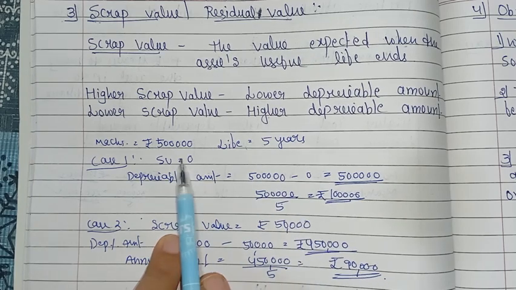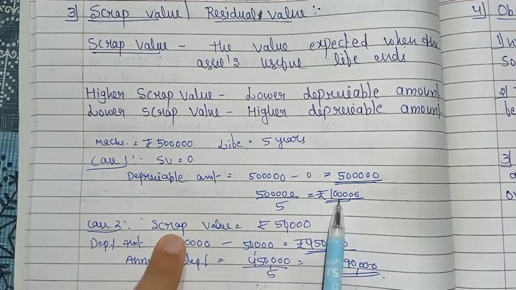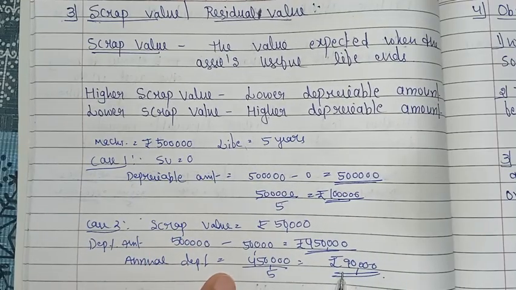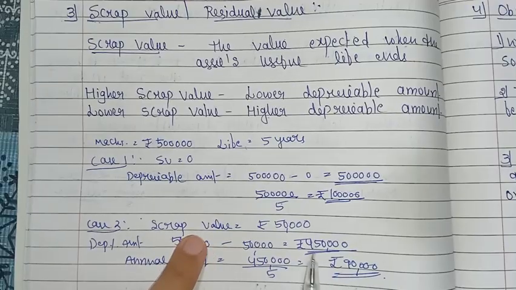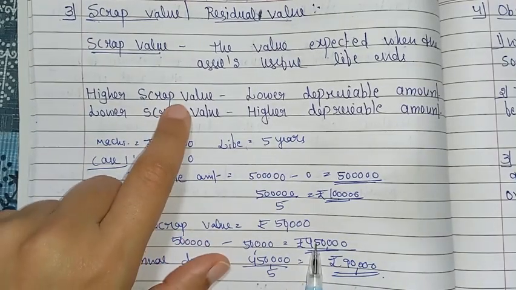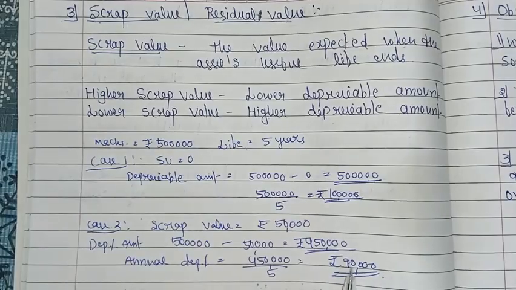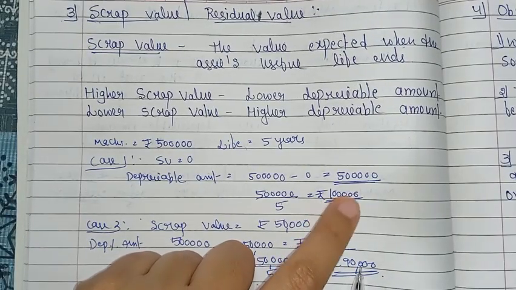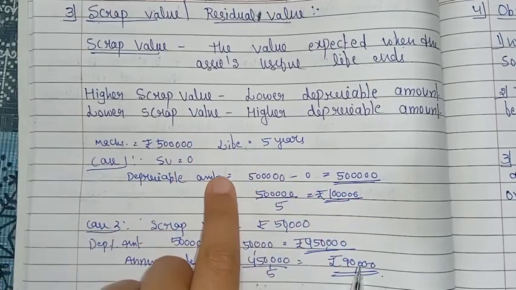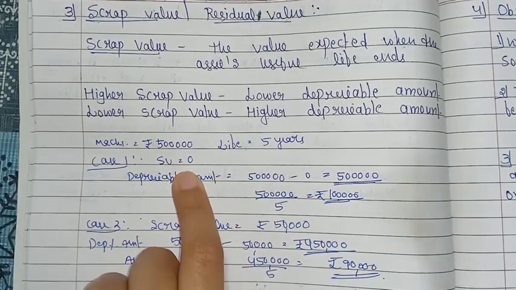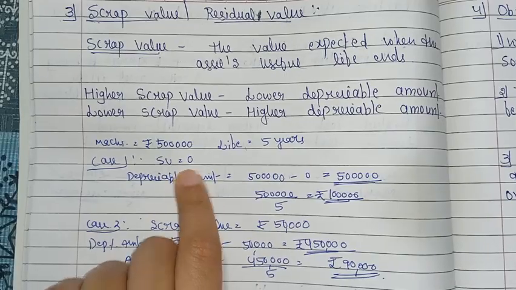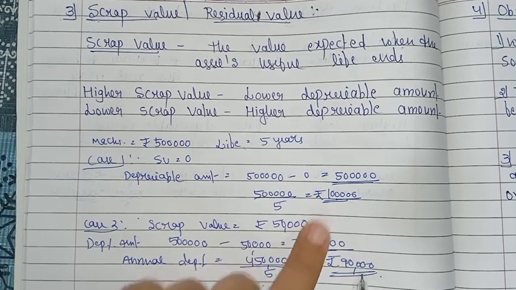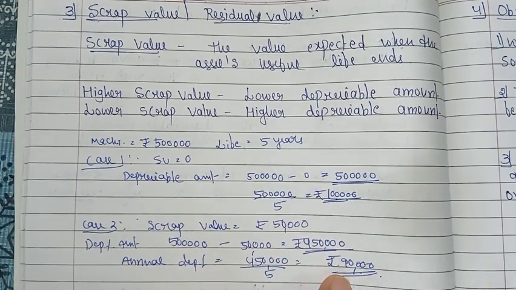In case 1 the annual depreciation is rupees 1 lakh, and in case 2 it is 90,000. So in case 2, with higher scrap value, there is lower depreciation compared to case 1, which has lower scrap value and higher depreciation of rupees 1 lakh.